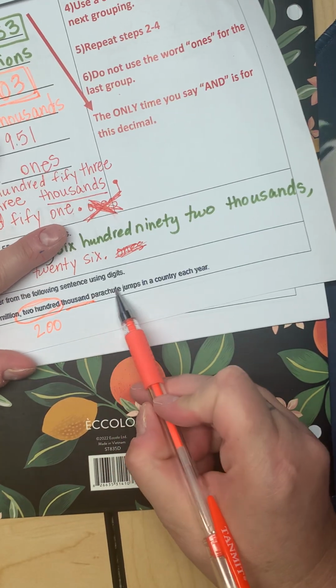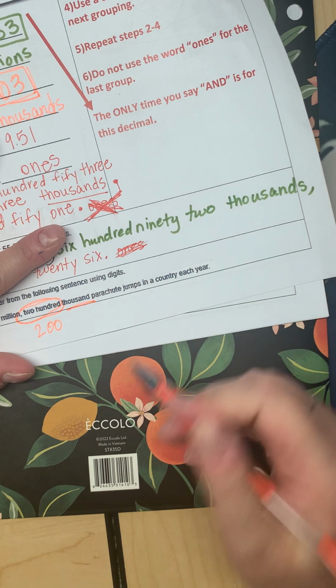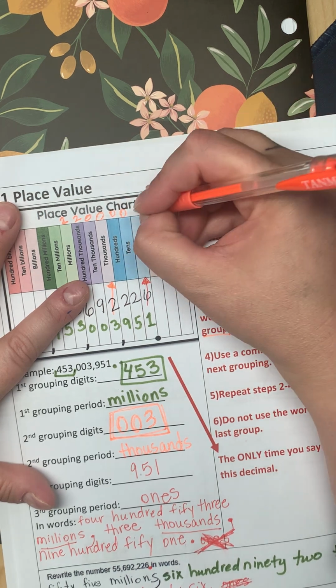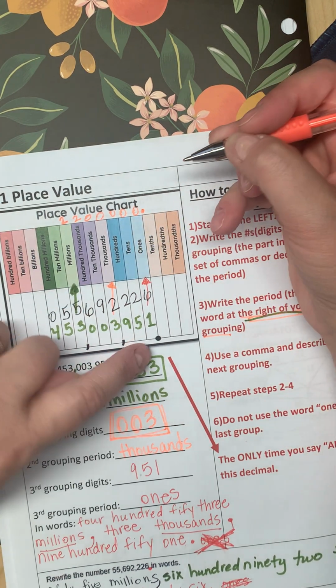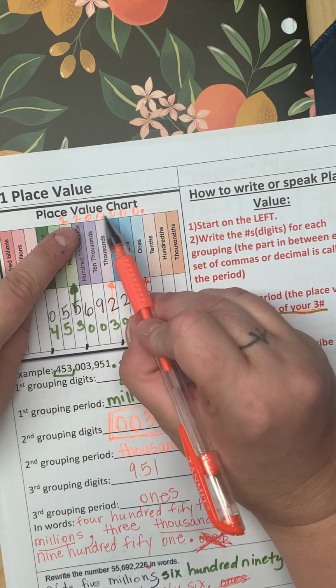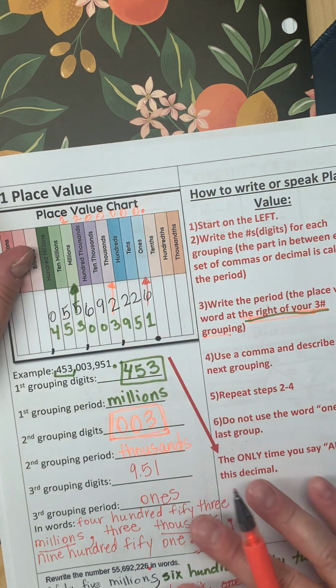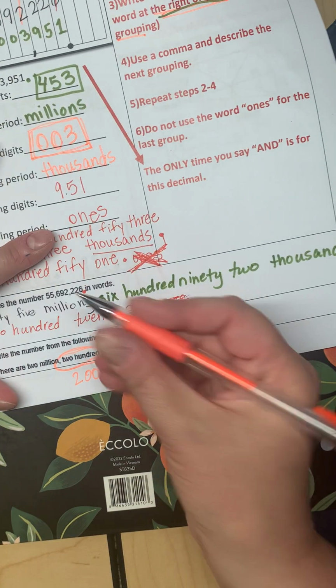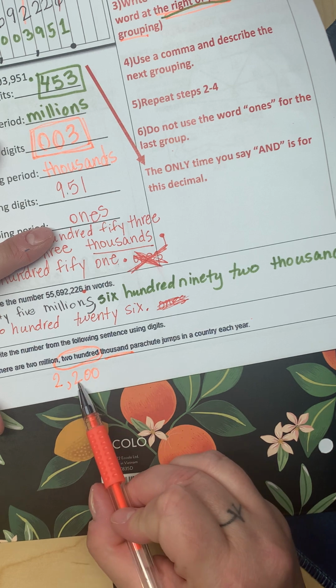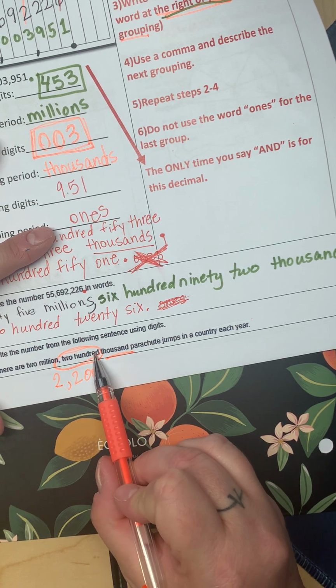All right, and then what's after that? It doesn't say any numbers after it. So I'm just going to put a bunch of zeros after it, all the way until the decimal. So this looks like 2 and 1, 2, 3, 4, 5 zeros. So we have 2 for the 2 million, 200 for this word 200.